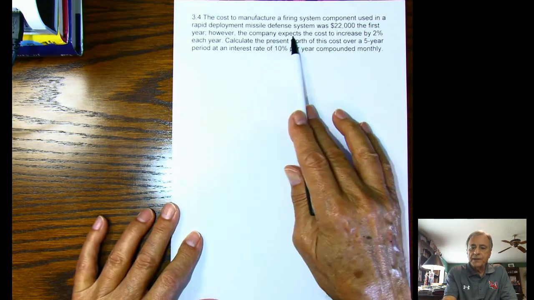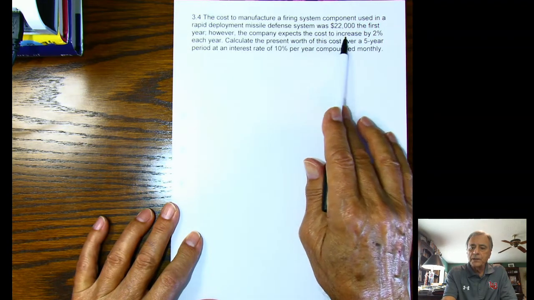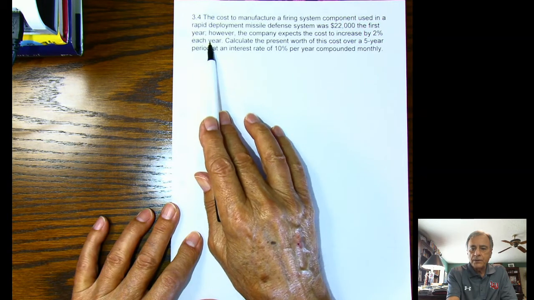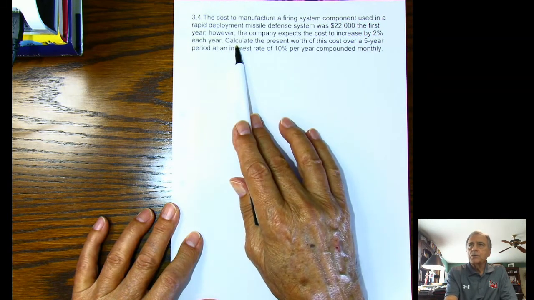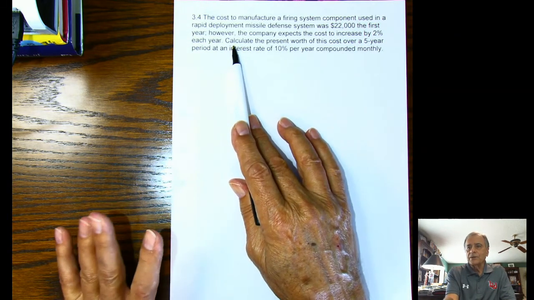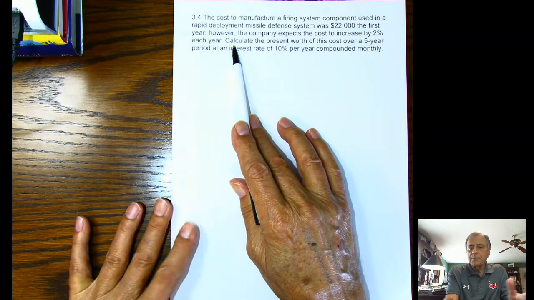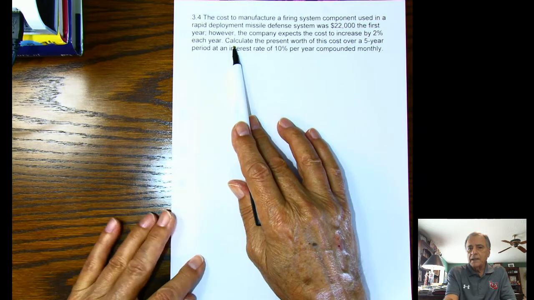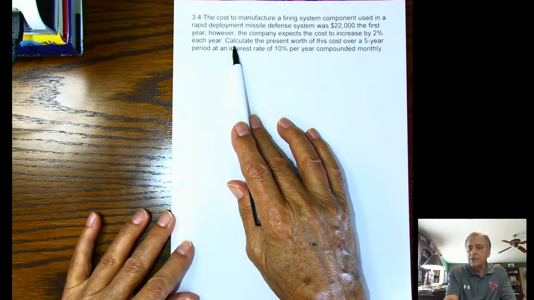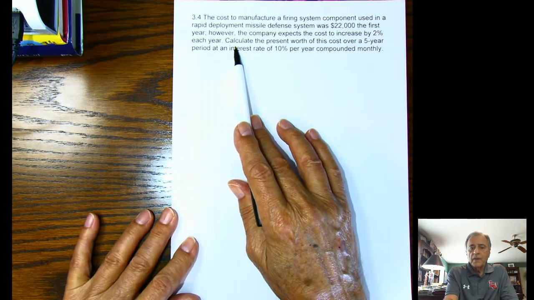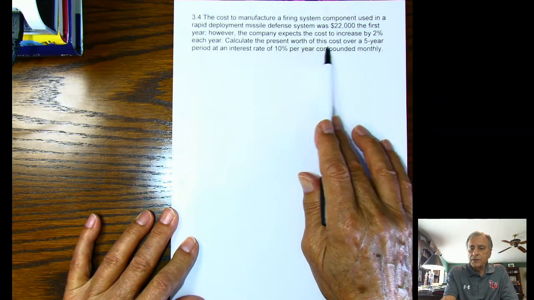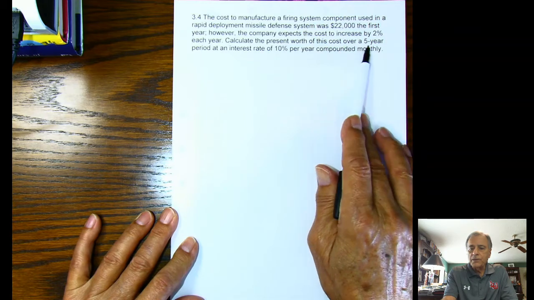However, the company expects the cost to increase by 2% each year. So right away that should ring a bell to you. It's increasing at a percentage rate or a fractional rate, and that means you have a geometric series. Calculate the present worth of this cost over 5 years.